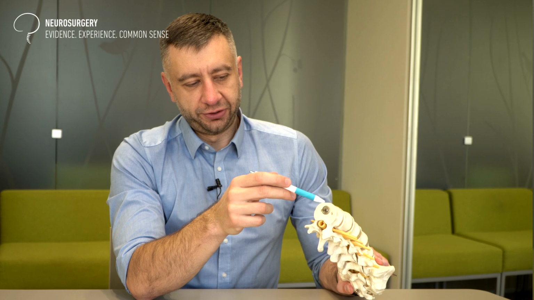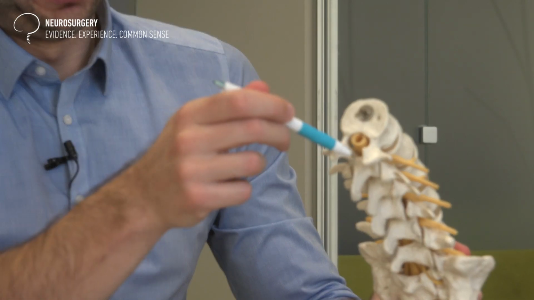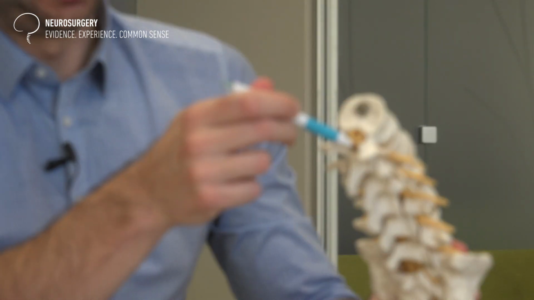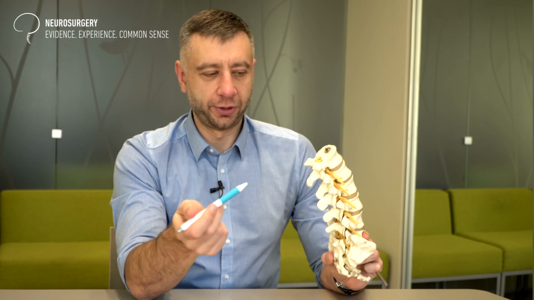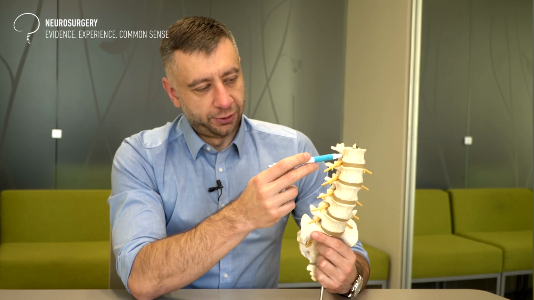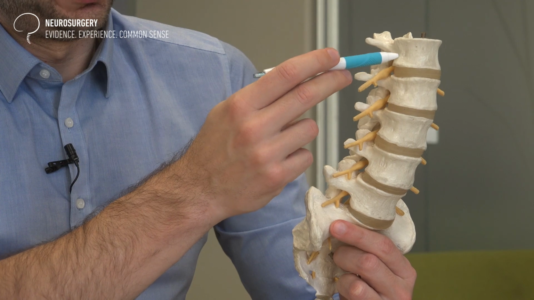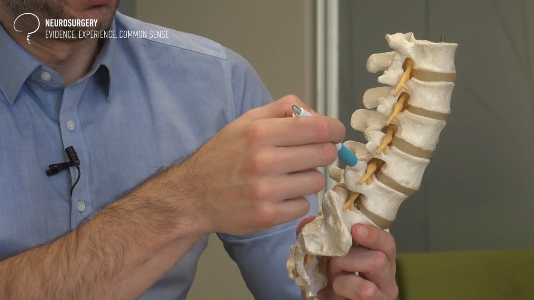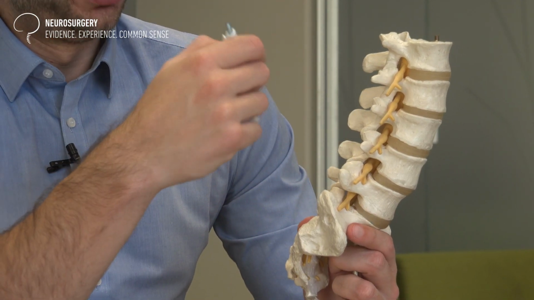Each vertebra consists of a vertebral body and an arch. In between the vertebral body and the arch there is a space which is called the spinal canal. This is the place where the spinal cord and nerve roots are located. The spinal cord usually ends at the level of L1, so below the level of L1 there are only nerve roots.